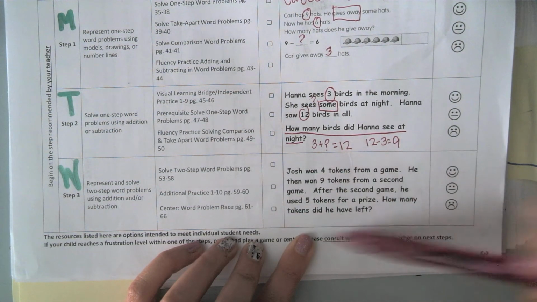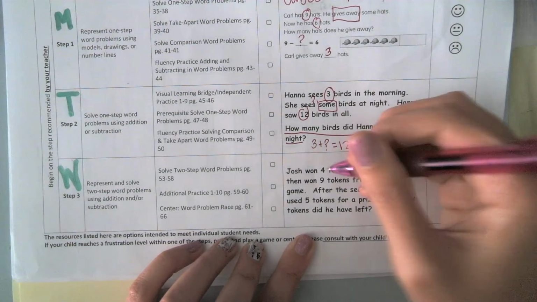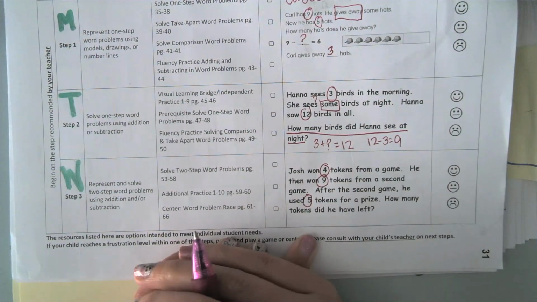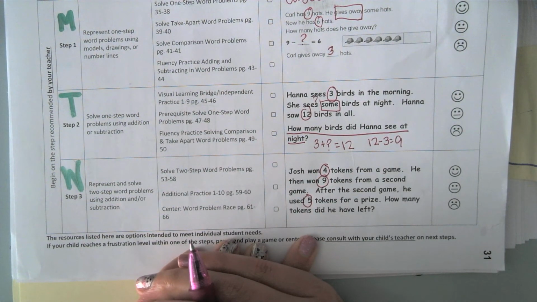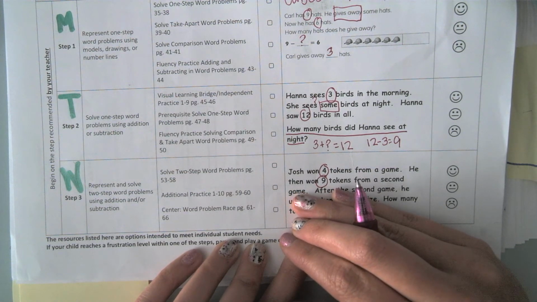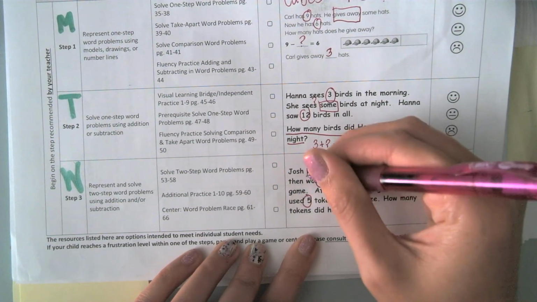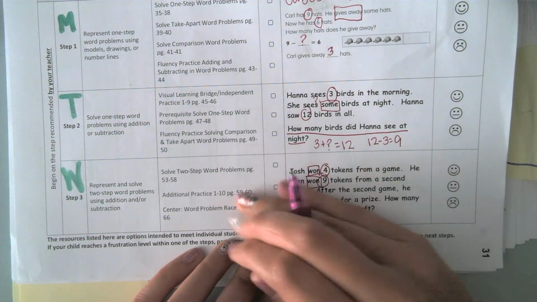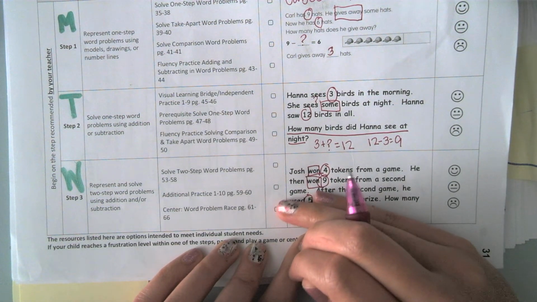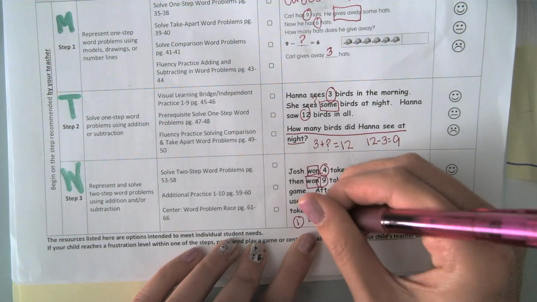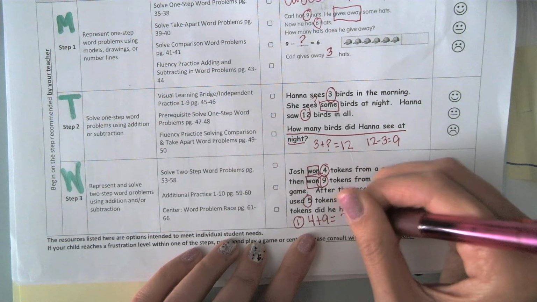In order to solve this problem, I would have to look at my numbers, 4, 9, and 5, and because this is not a one-step problem, it's a 2-step problem, I'm going to do it in 2 separate steps. So I'm not going to look at all these numbers at once. First it says Josh won 4 tokens from a game. He then won, which means he increased his amount, 9 tokens from a second game. So my first step would be 4 plus 9 equals something.